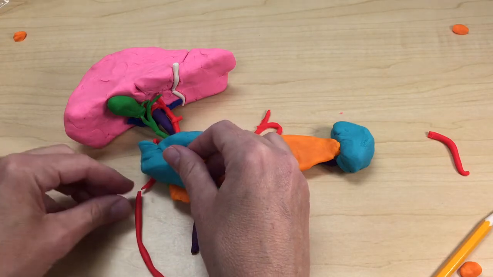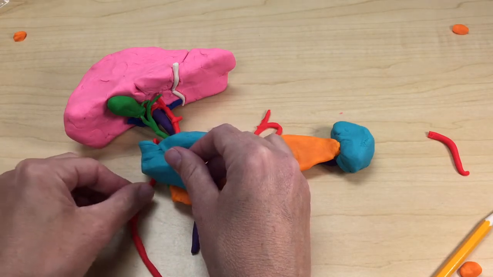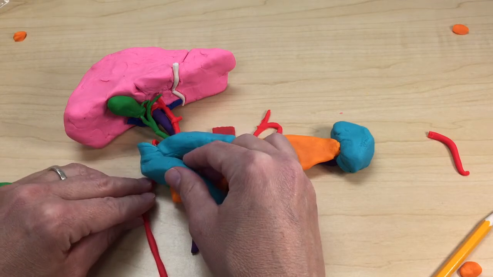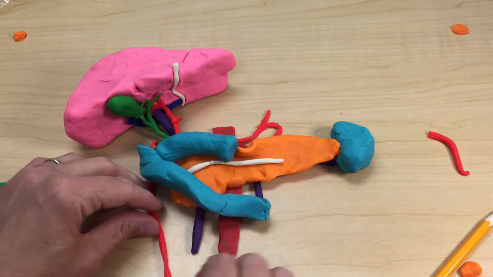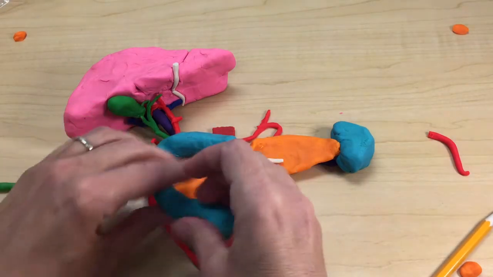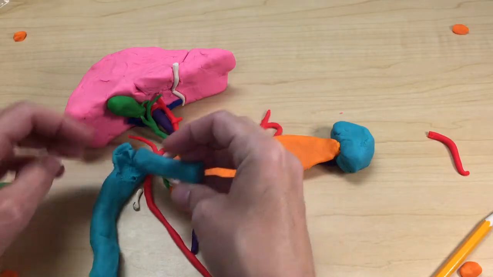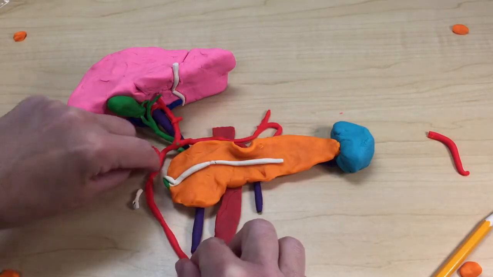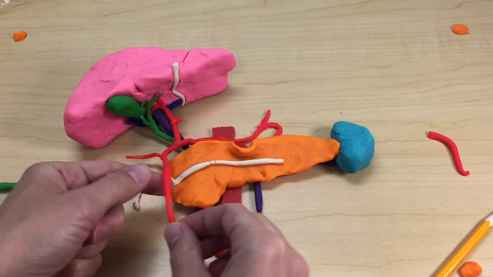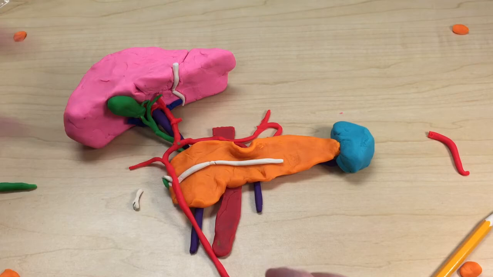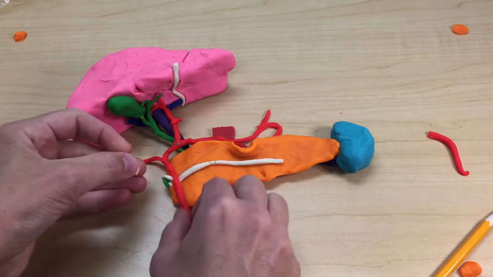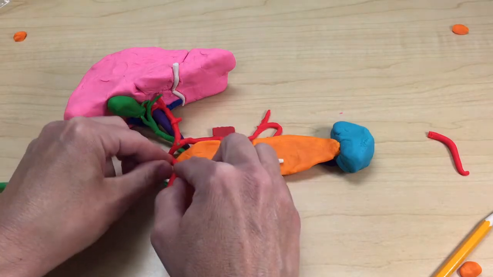I'm going to add more to it. Continues posterior to the duodenum. All right, and it's going to go into two branches. I need to move the duodenum for a moment so that you can see that more clearly. All right, so it's going to come down like this. This was our supraduodenal. Oh, that was my accessory pancreatic duct.